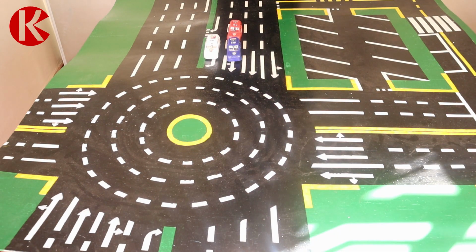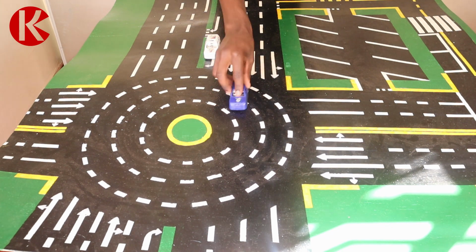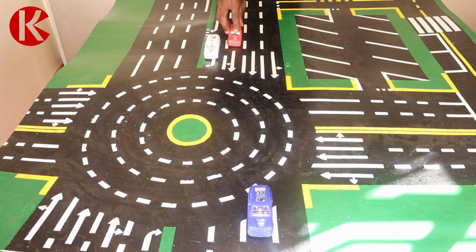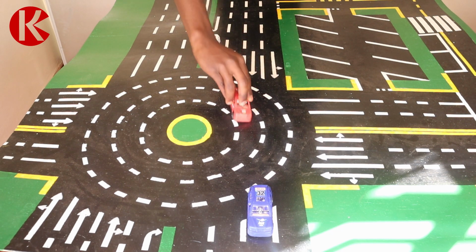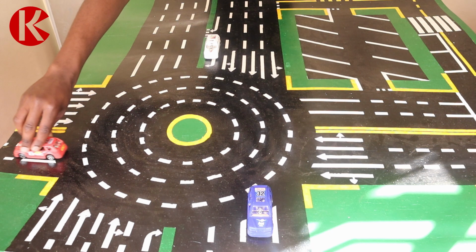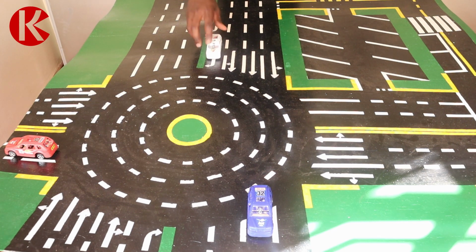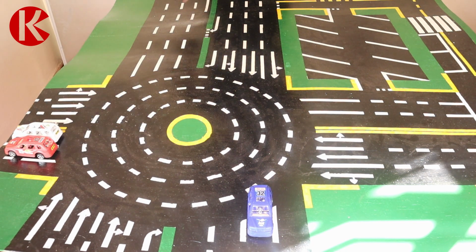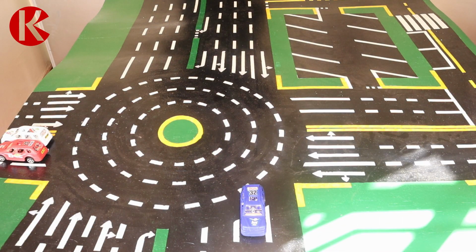Points to note: this is a one-way road because vehicles move towards the same direction. Secondly, there's no changing of lanes on the roundabout. And then thirdly, when you drive from the major road to the minor road, you subtract one lane. For example, this is the third lane. You will subtract one lane and go to the second lane on the minor road. This is the fourth lane. You will subtract one lane and go to the third lane on the minor road. Lastly, give way to vehicles approaching from the right side of the road.